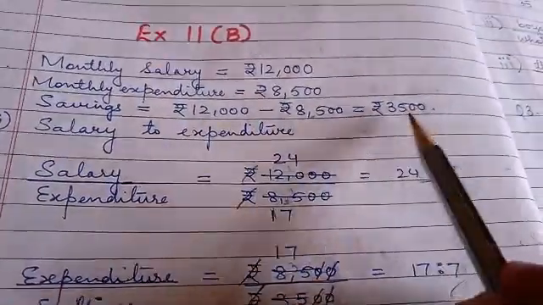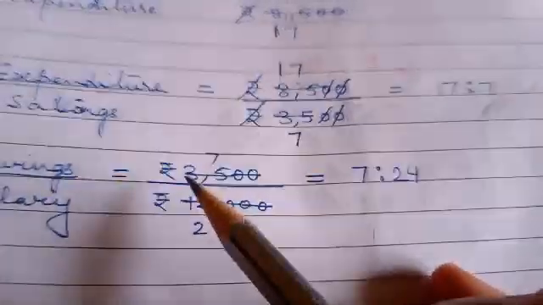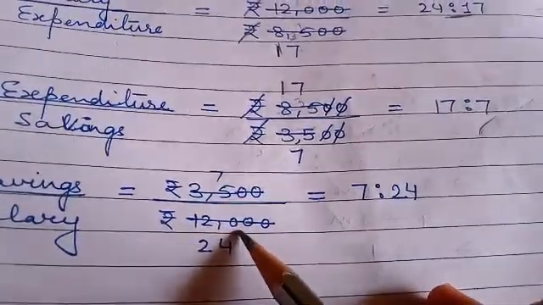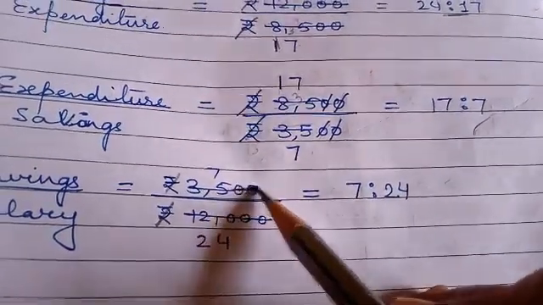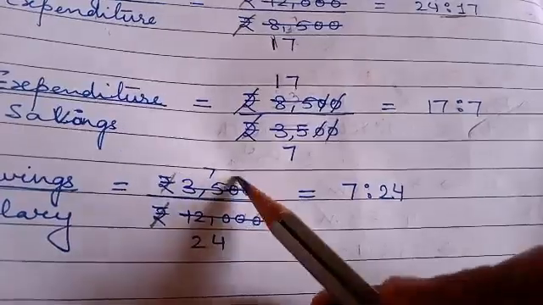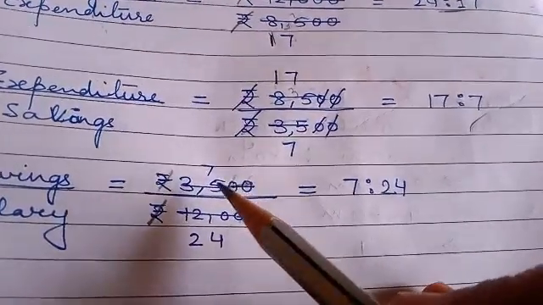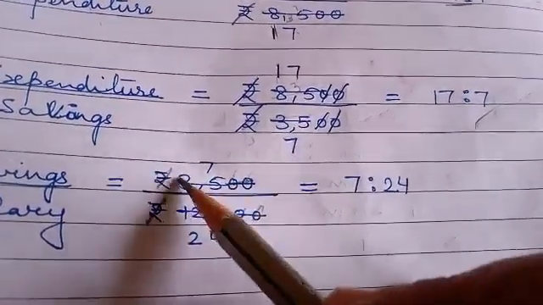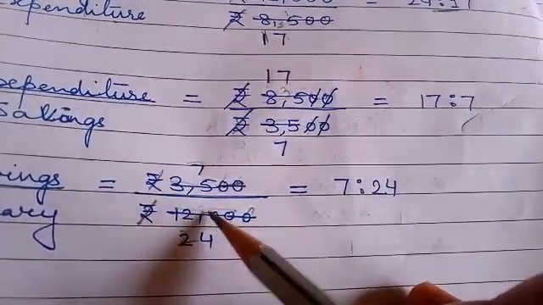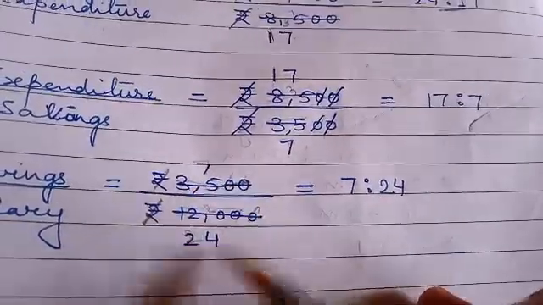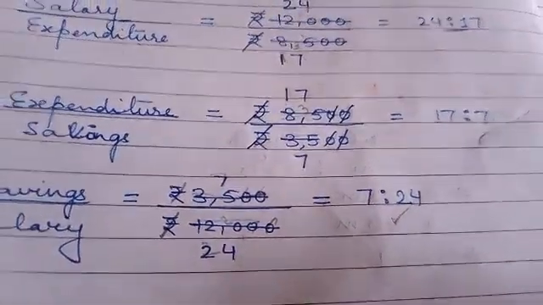Savings upon salary. The value of savings you can see here is 3,500 and salary you know is 12,000. So 3,500 upon 12,000. Rupees with rupees gets cancelled. These two zeros with these two zeros get cancelled. What remains is 35 and 120. So 5 sevens are 35, 5 twos are 10 and 5 fours are 20. So 7 is to 24.